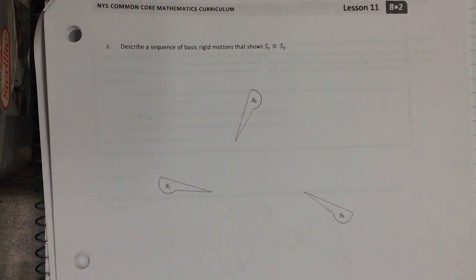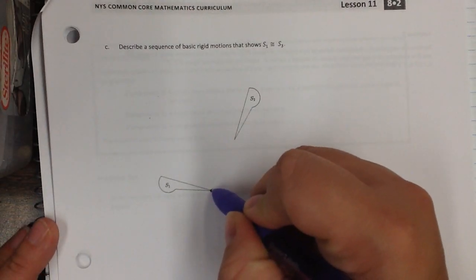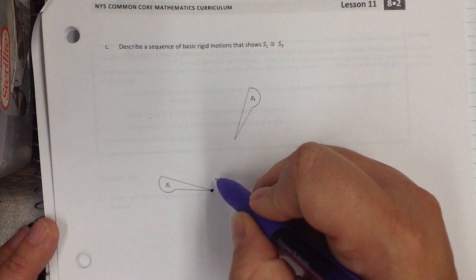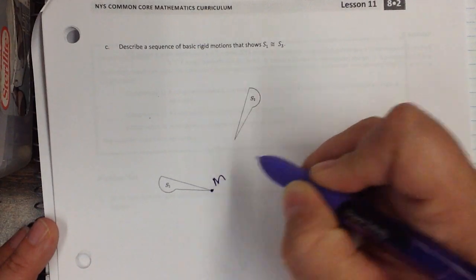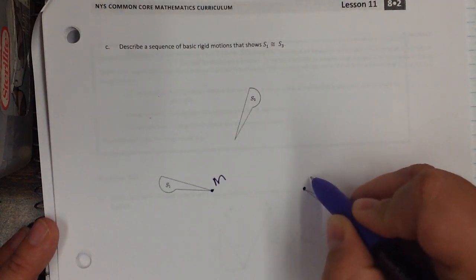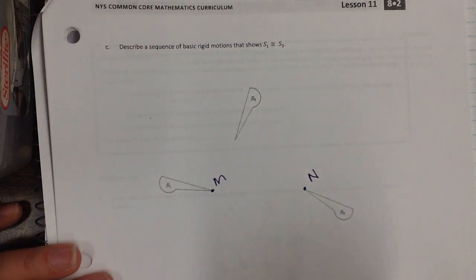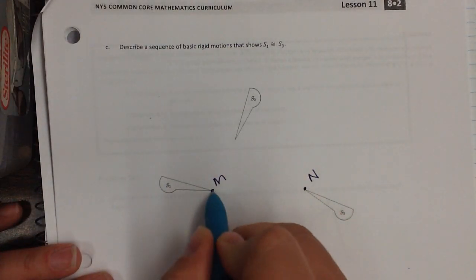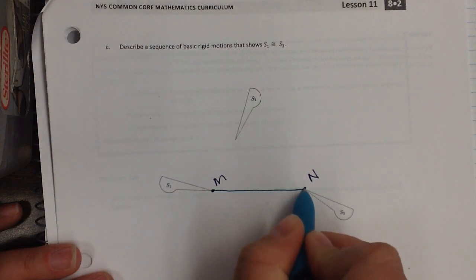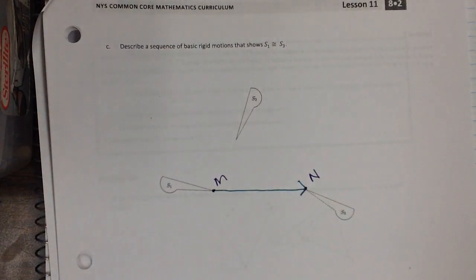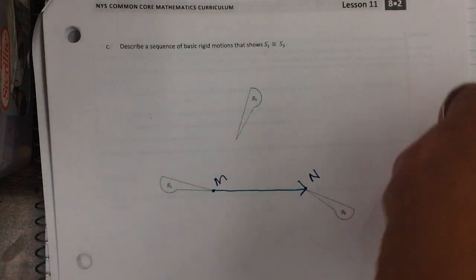There are no points, there is no vector, so I'm going to start with that. M and N, you can make up those points. And I'm going to draw a vector in there because the first thing is I want at least one of the points to be connected.